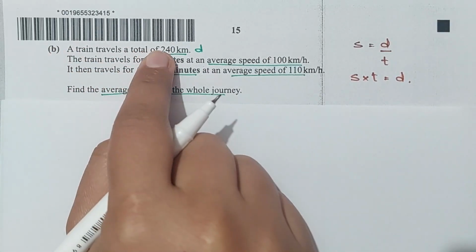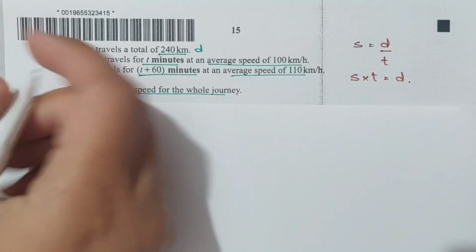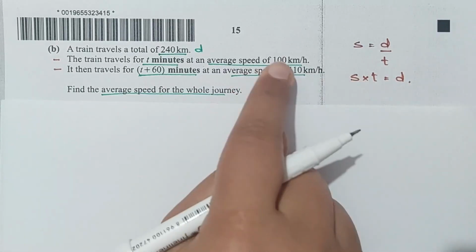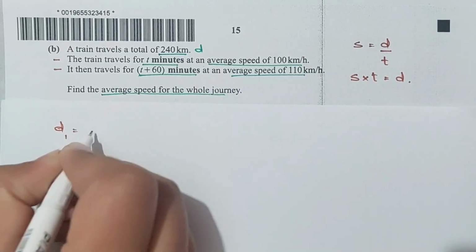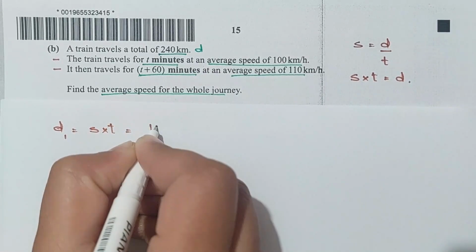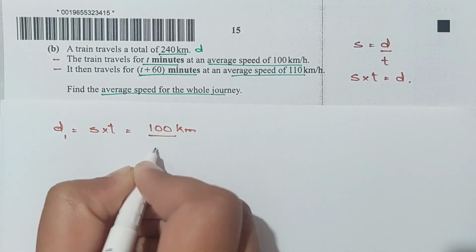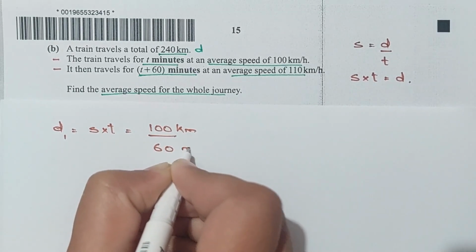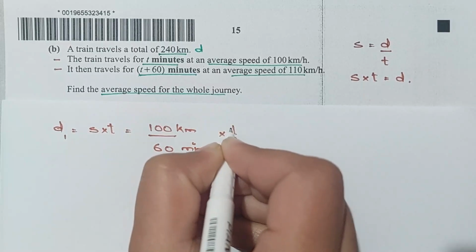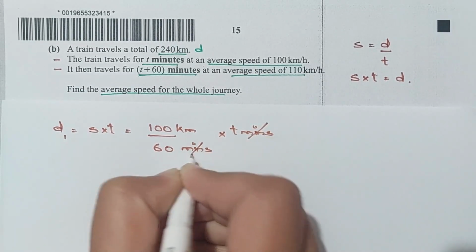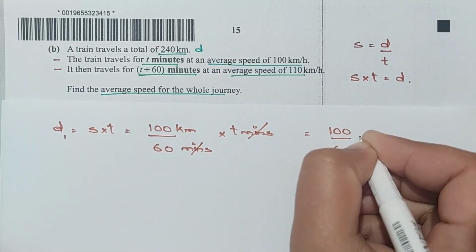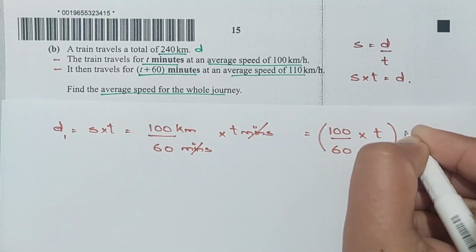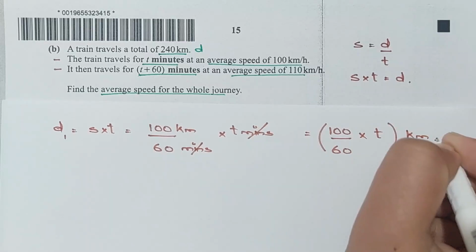The total distance traveled is 240 kilometers, right? Let's do these two statements. We have the speed and the time. Let's say distance 1 is speed times time. The speed is 100 kilometers per hour, which is 100 over 60 per minute. Multiply by t in minutes, so minutes cancel with minutes. This is 100 over 60 times t, in kilometers. Yes, this is the first distance.